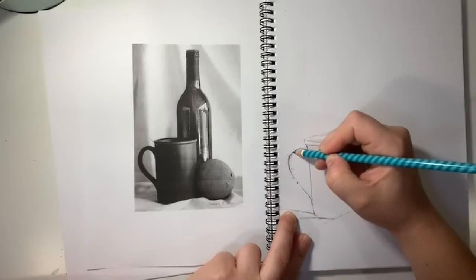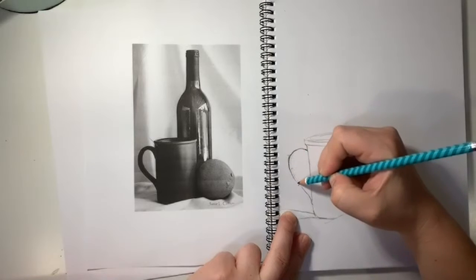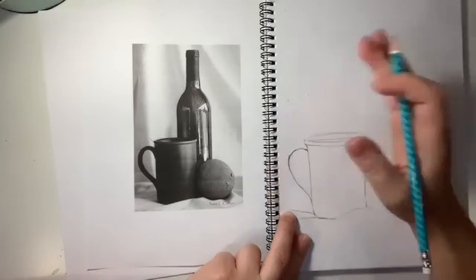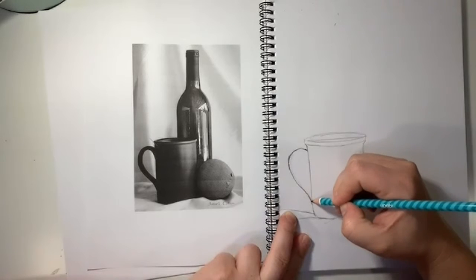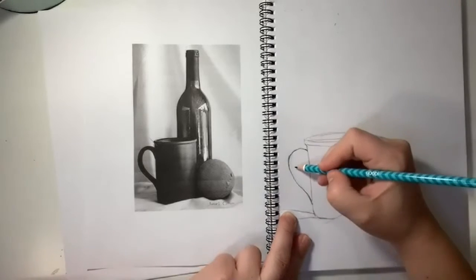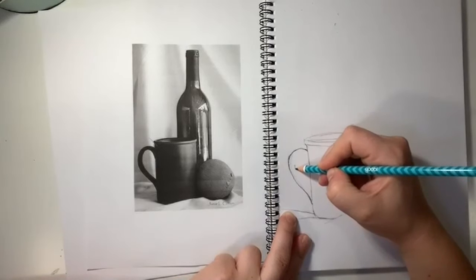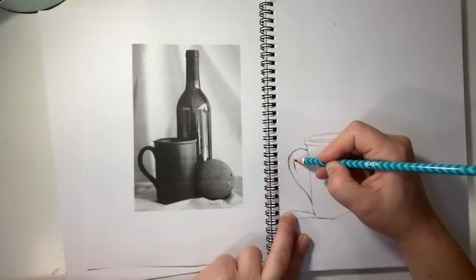And again, you're just going to notice the more you draw, the less erasing you're going to do, the more accurate it's going to be. That stuff just starts to develop very naturally. It just happens.